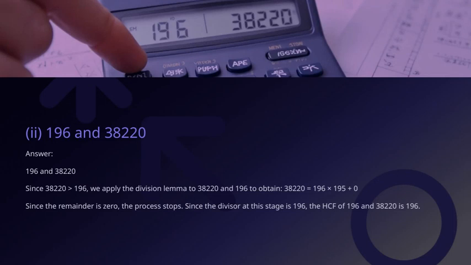As we can see here, since the remainder is 0, the process of finding the highest common factor, or HCF, comes to an end. At this stage, the divisor we are looking at is 196, which means that 196 is the HCF of 196 and 38,220.